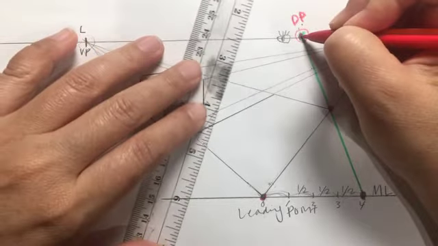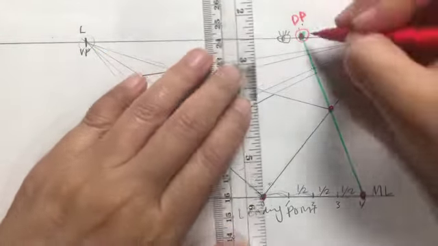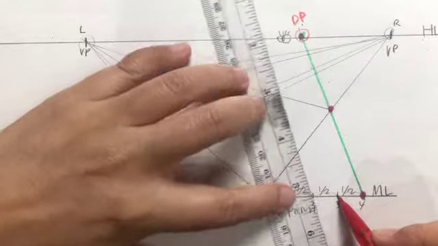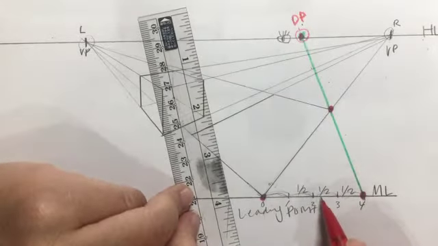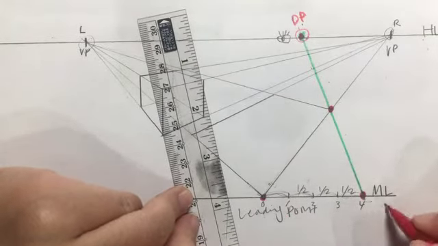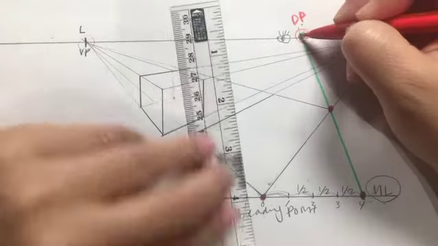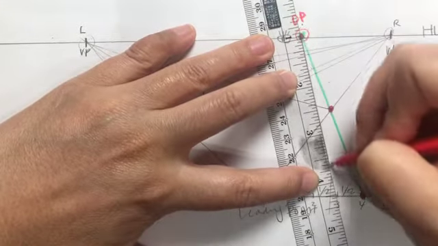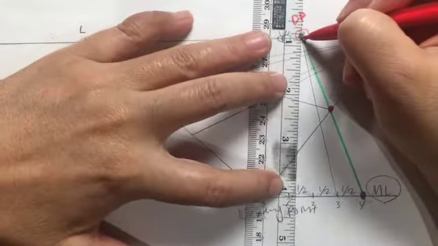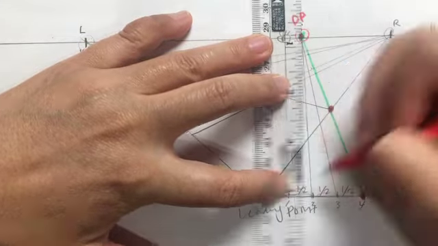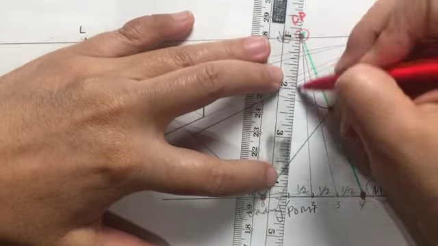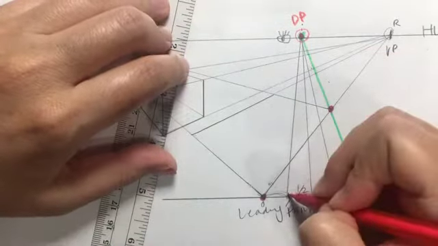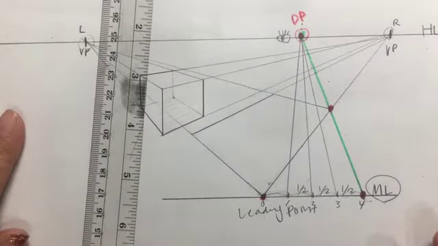Okay, and from here, what you want to do is to draw the line towards the increments of the measurement line here. Here, I'm going to draw the line from the DP to all the increments I created. There you go. Sorry, it's a little bit off.